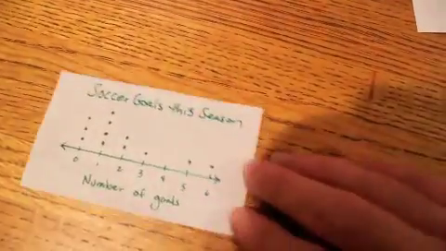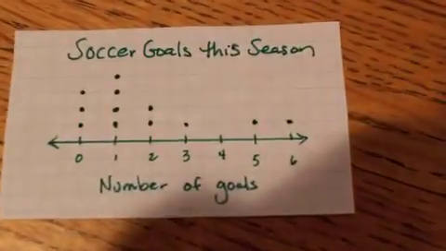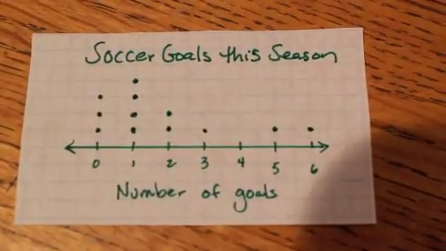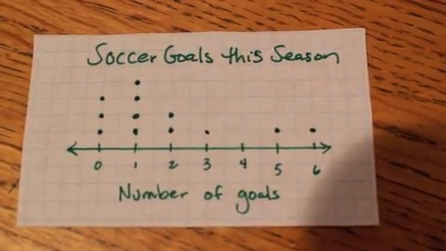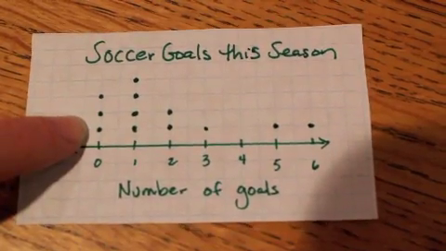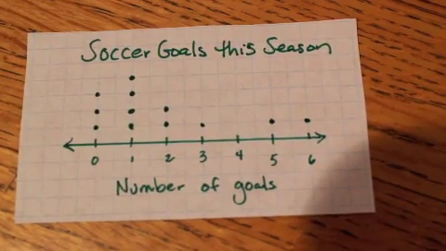Another kind of graph we pay attention to in this unit is called a dot plot. In this example, we're looking at soccer goals this season and the number of goals. This means that there was a game that we scored 0 goals. In fact, there were 3 games in which we scored 0 goals.